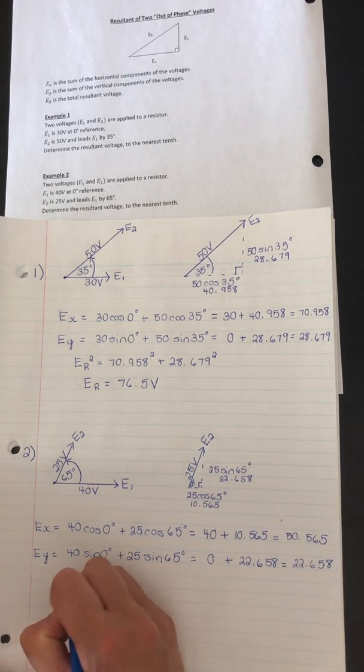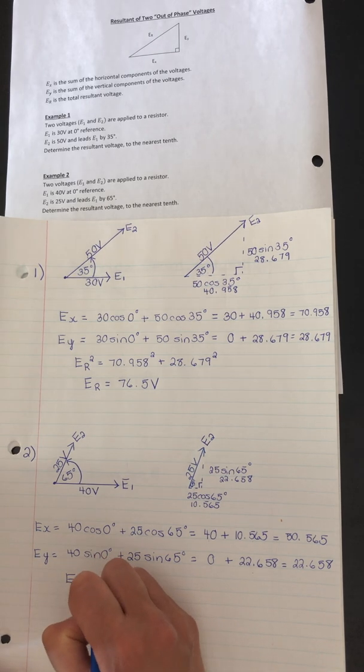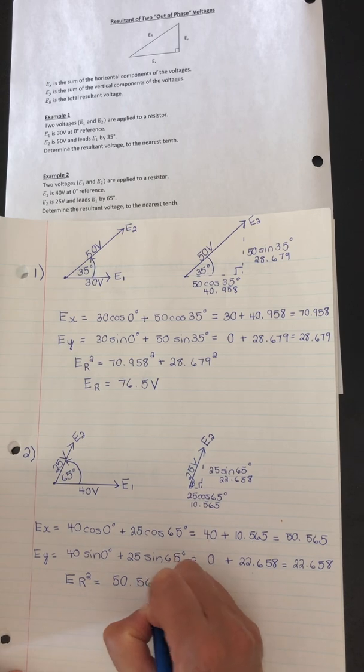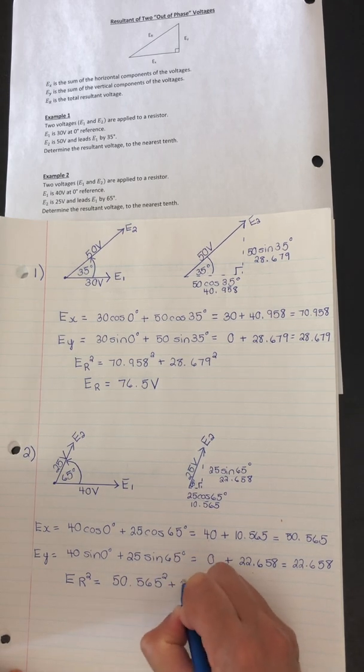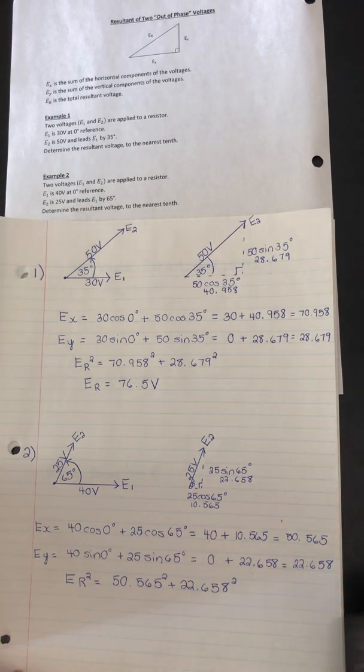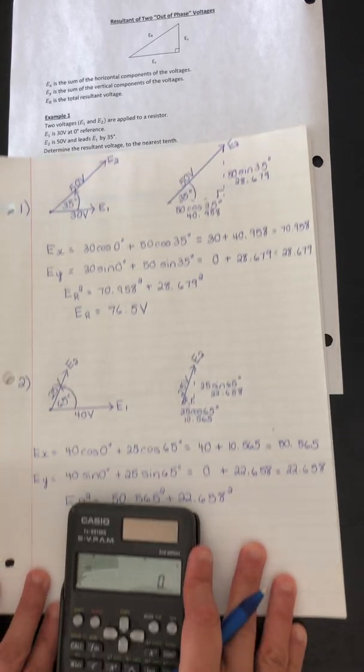All right, to finish up the question, we use the Pythagorean theorem. So we have to do 50.565 squared plus 22.658 squared. Okay, so let's take care of that now.